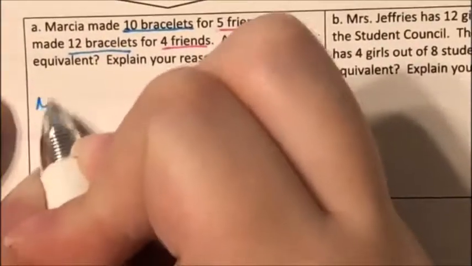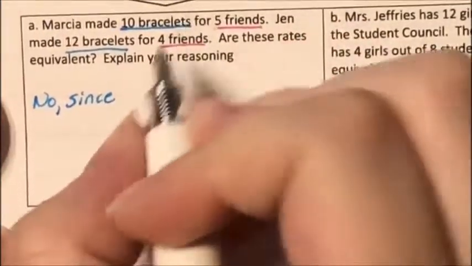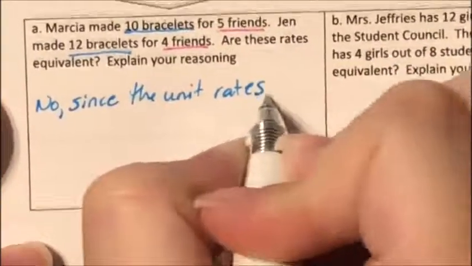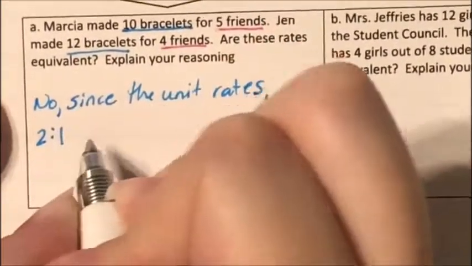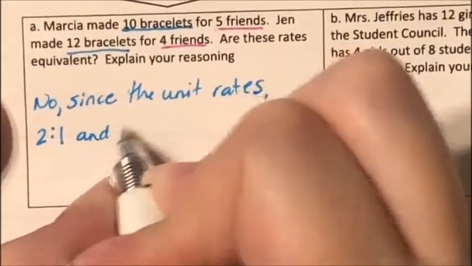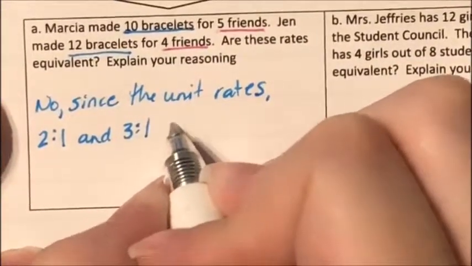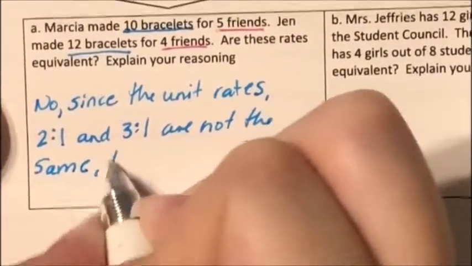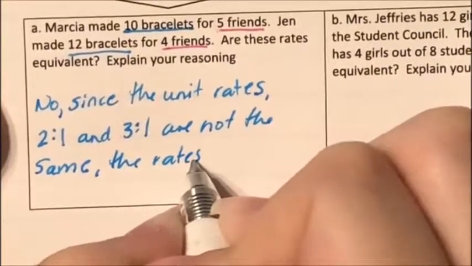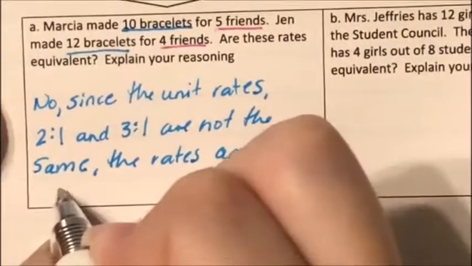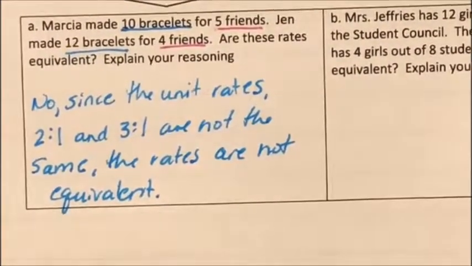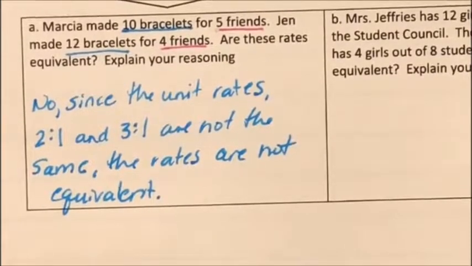Okay, so this is no, since the unit rates 2 to 1 and 3 to 1 are not the same, the rates are not equivalent. Okay? So no, since the unit rates 2 to 1 and 3 to 1 are not the same, the rates are not equivalent.